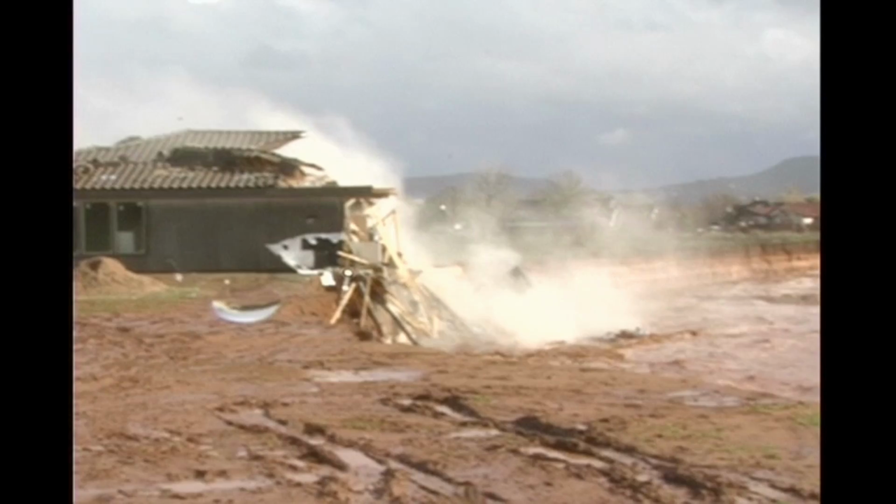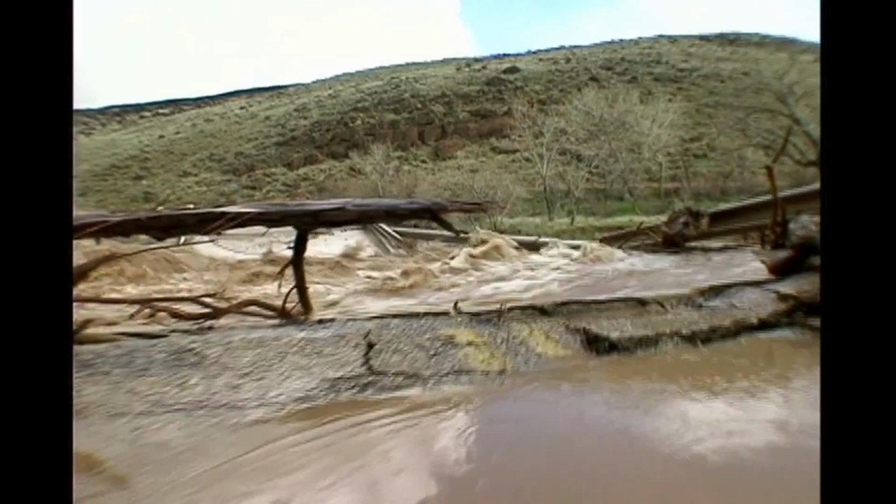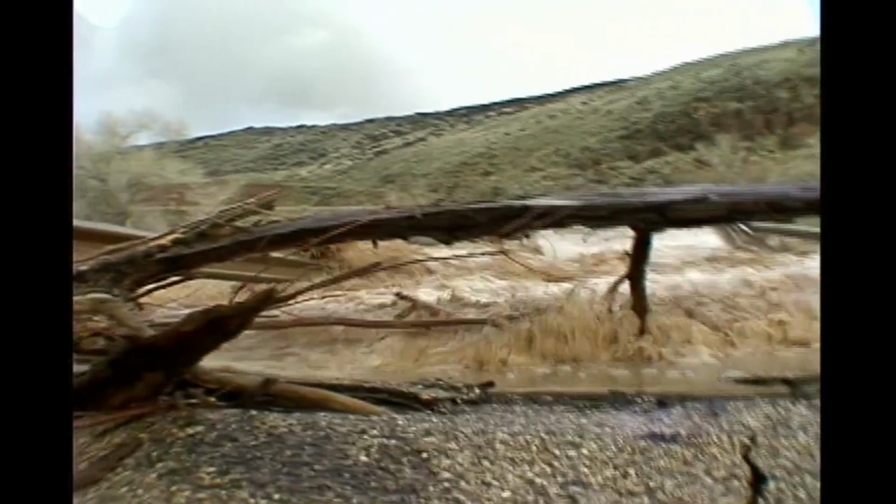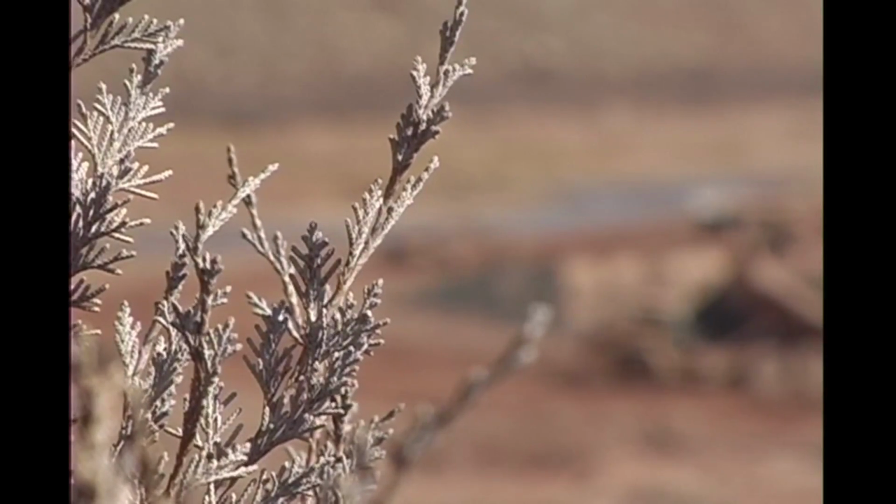Dozens of homes undercut by fast-moving water. The destruction was incredible. And so is the work that has been done to make sure the river channel can handle another flood event.